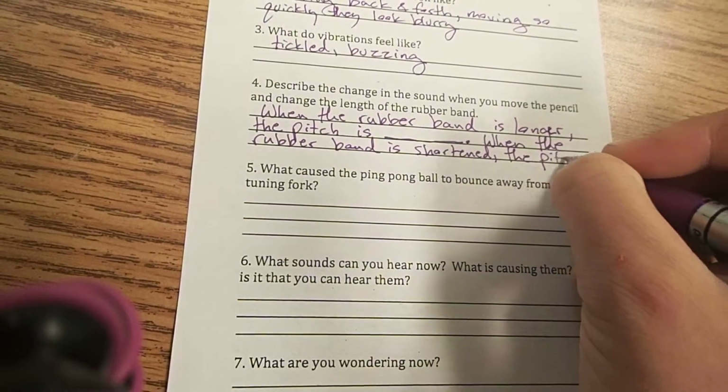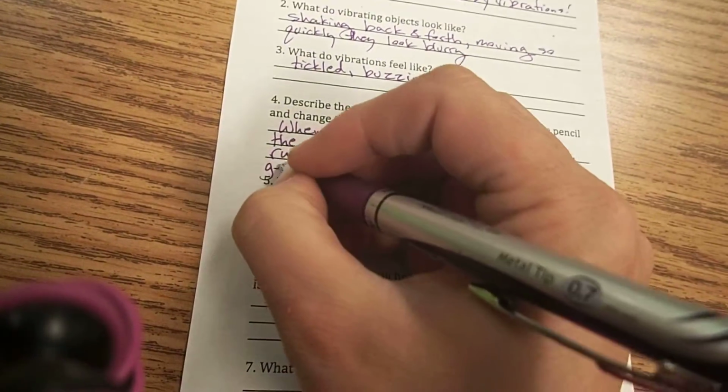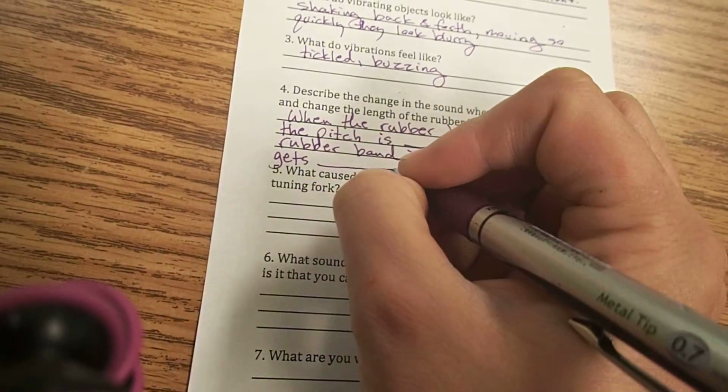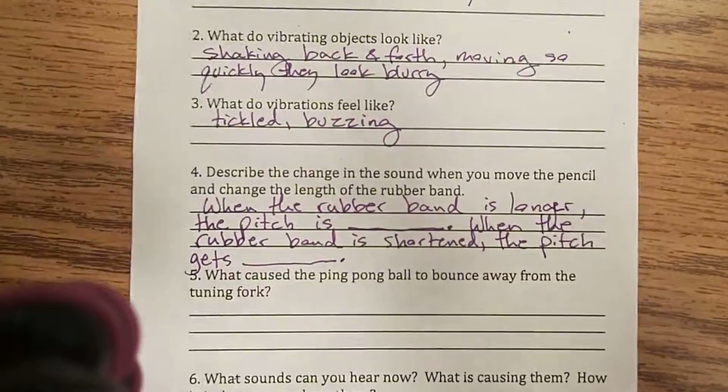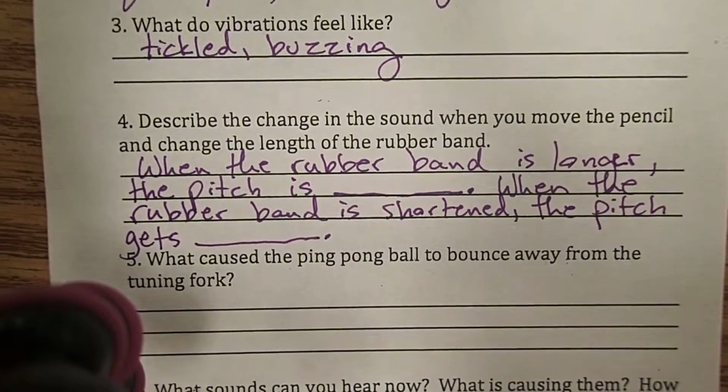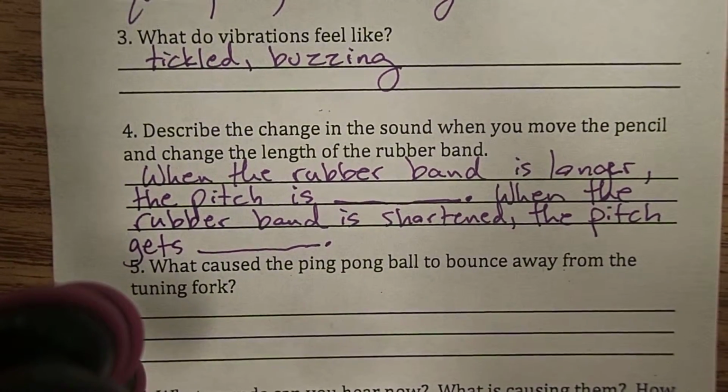The pitch gets, and you need to fill in either higher or lower there, whichever one's true. And if you need longer, just pause this video.